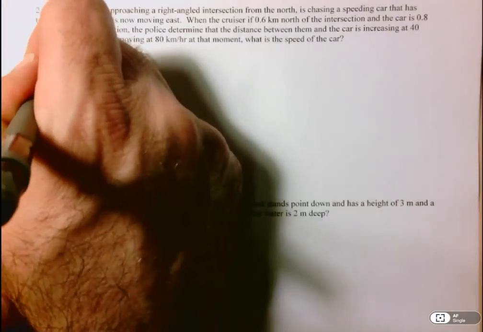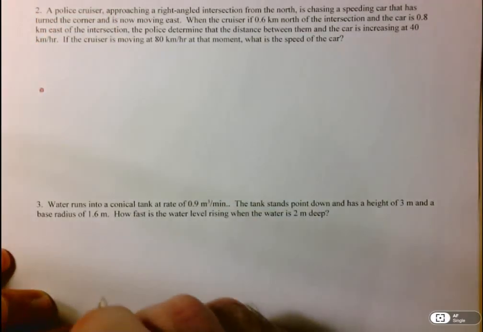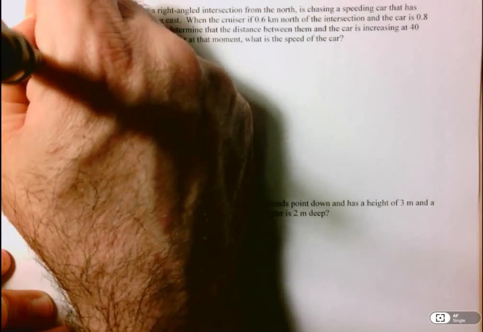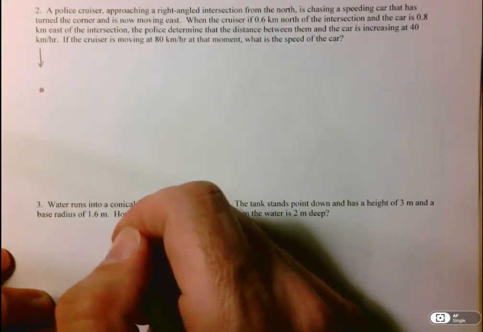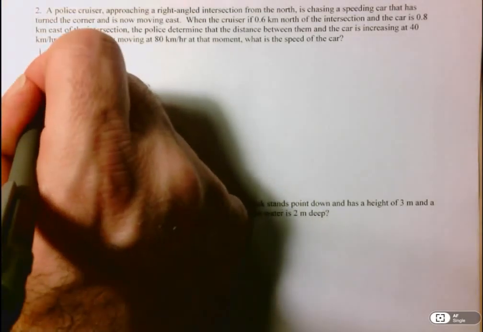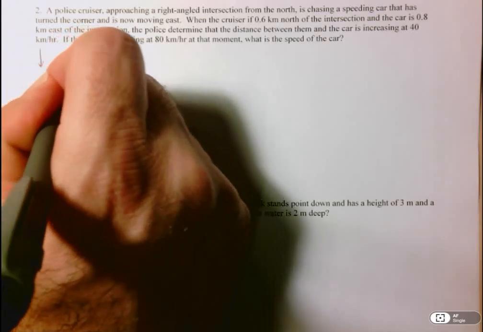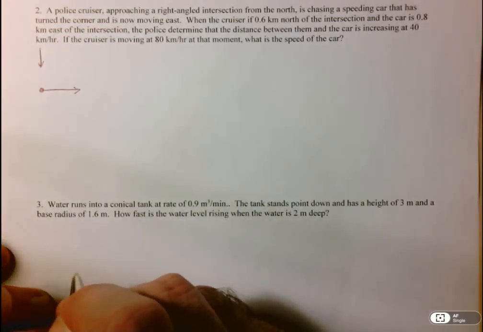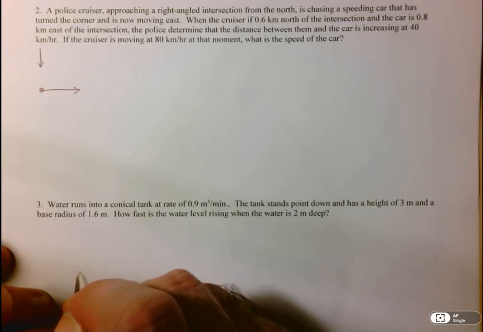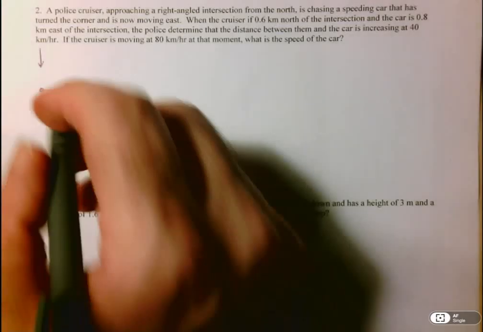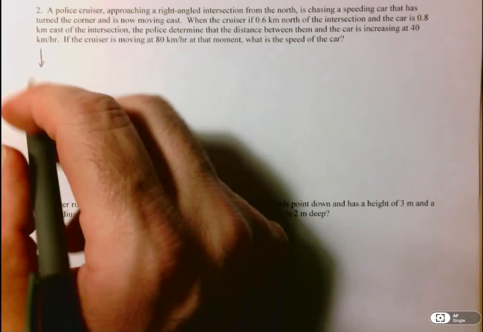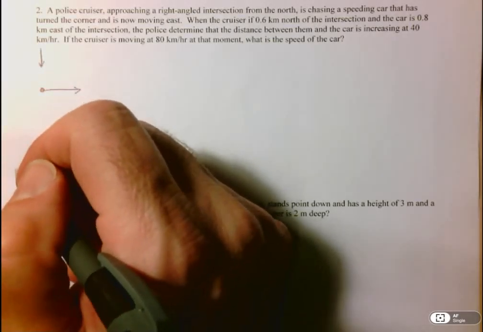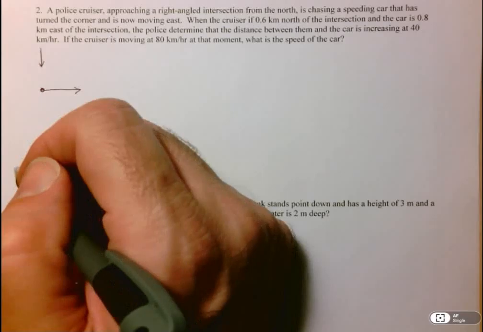So let's let this point here represent the intersection. You have the police cruiser that's coming down from the north, and you've got the speeding car which just turned the corner and is moving east. Now what we're looking for is the speed of this car, and what they give us is the speed of the police cruiser and the speed of the distance between them.